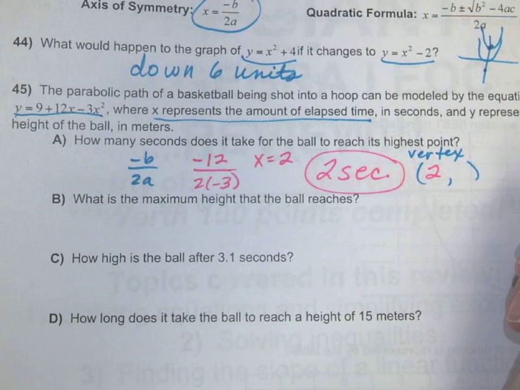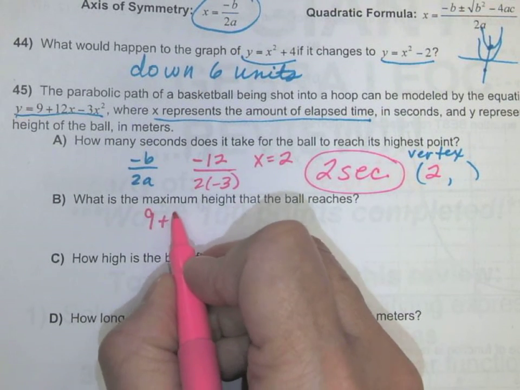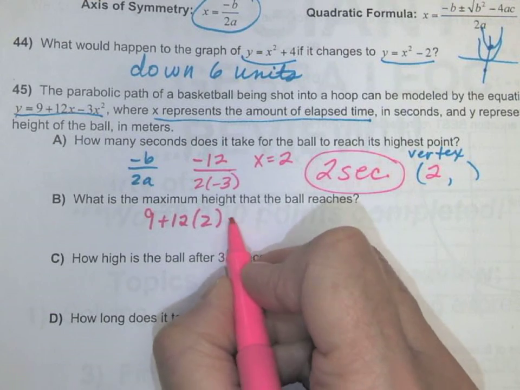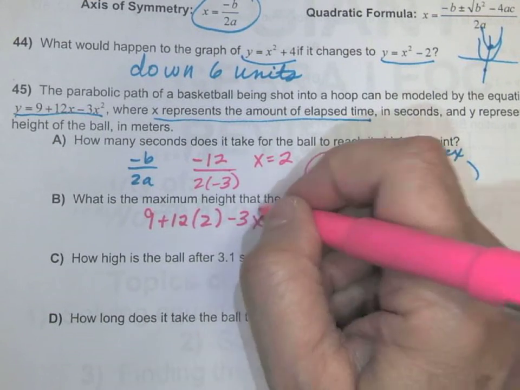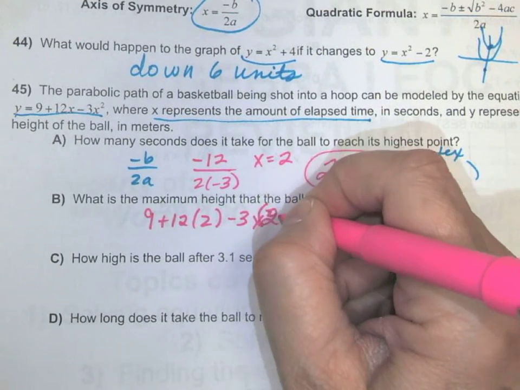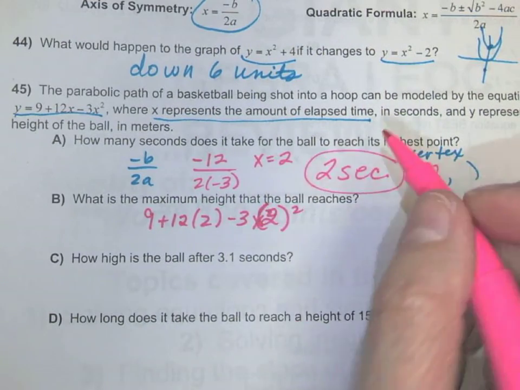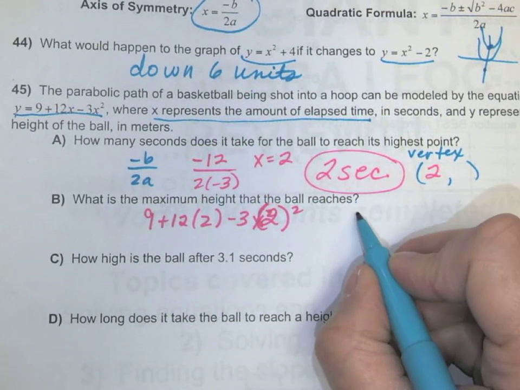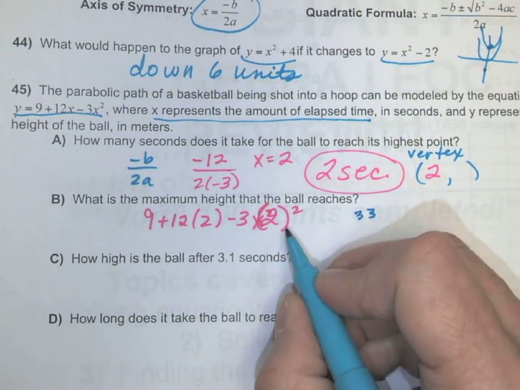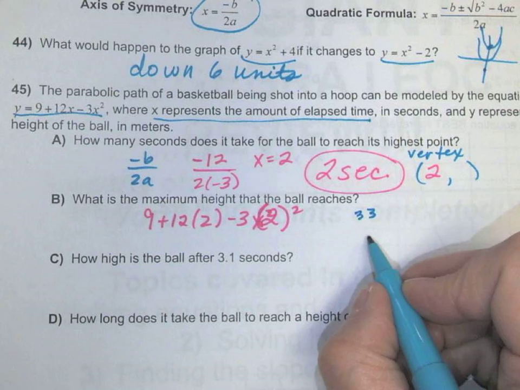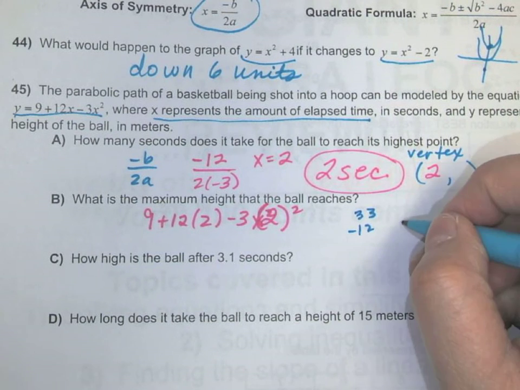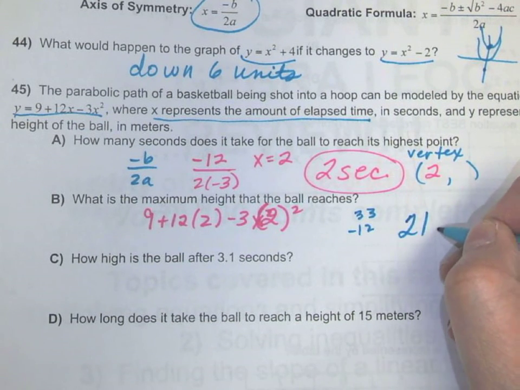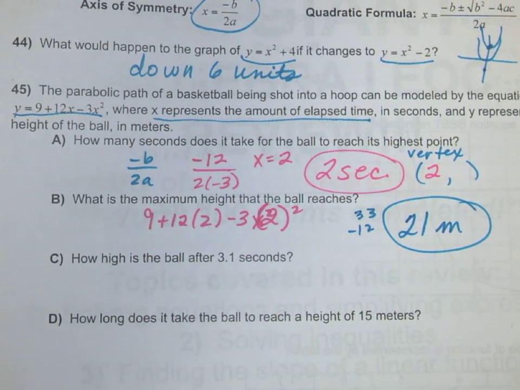So you can put it in y equals. Obviously, I could find this one in the calculator. If I couldn't, then I could substitute. Whoops, I forgot to substitute. I could put my 2 in for x. So let's see. I'm going to get 9 plus 24 is 33. 2 squared is 4, minus 12. I'm going to get a height of 21 meters.